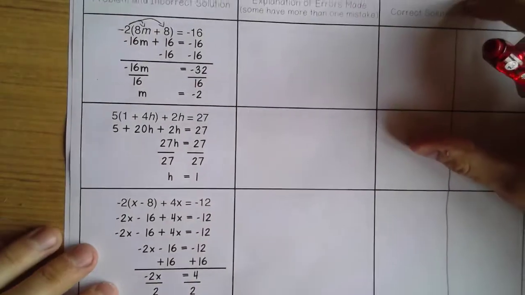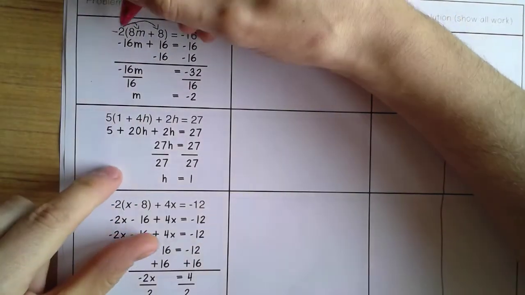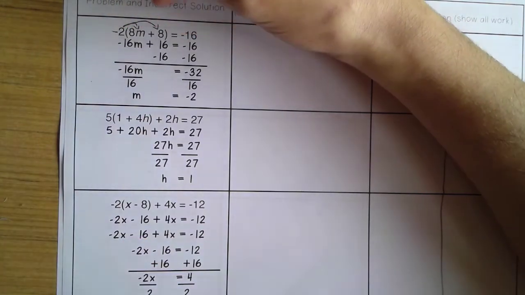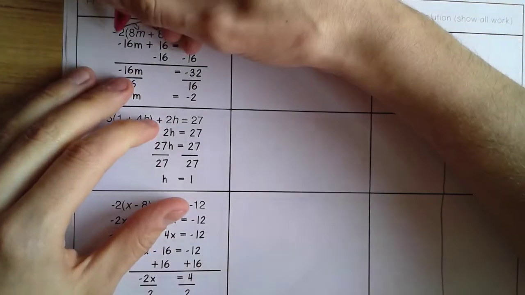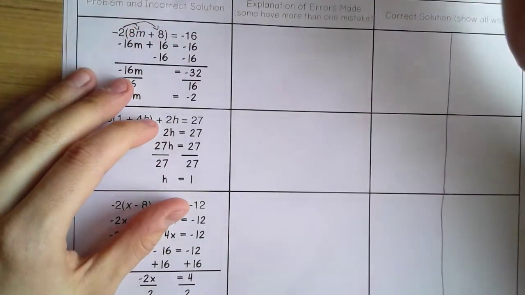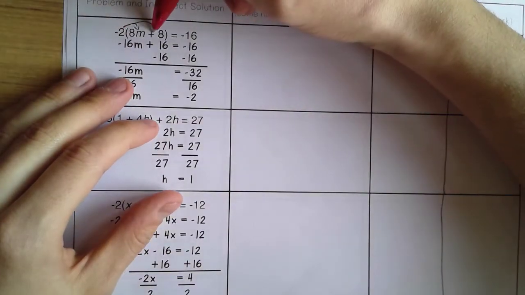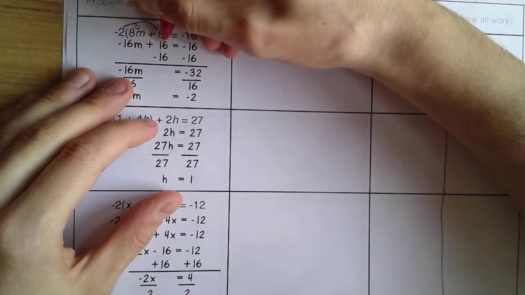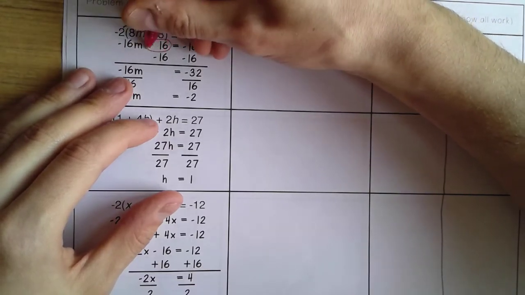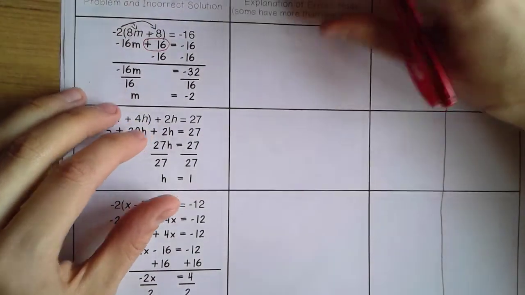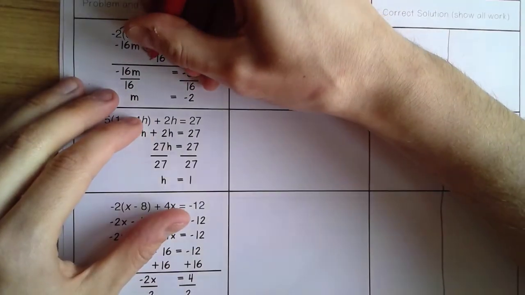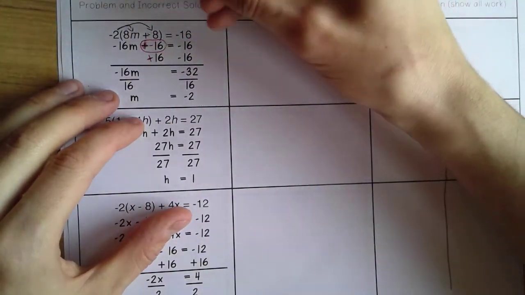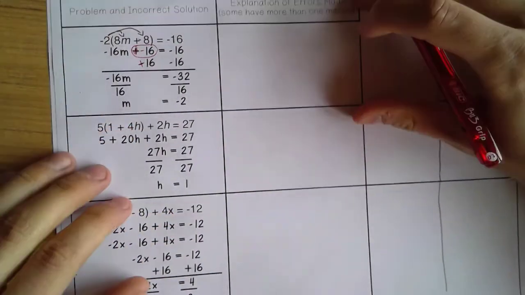As we've mentioned before in the past, even for adults, it is much easier to visualize these arrows when we are distributing. It makes it a little easier to pay attention to your work so you know exactly what you are doing. Here we have a negative 2 times 8m, that is going to be negative 16m. And then we have a negative 2 times a positive 8 over here, and that should be a negative times a positive, which should be a negative. So we know that this plus 16 is our issue here. It's supposed to be a minus 16, which means this is supposed to be a negative. So we know this is negative and this is supposed to be a minus, and that is going to change our answer, and there's our mistake.